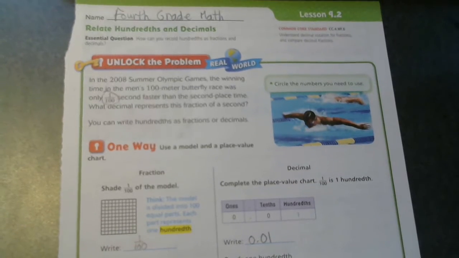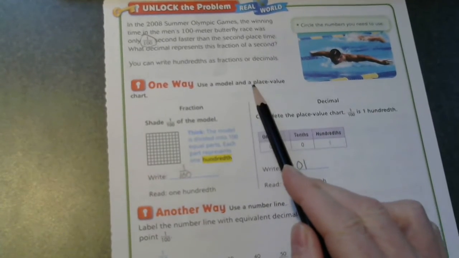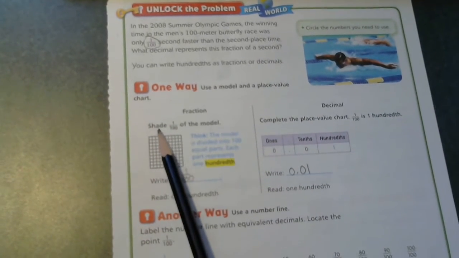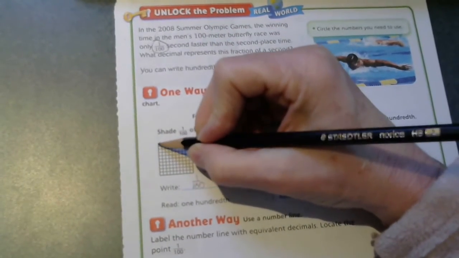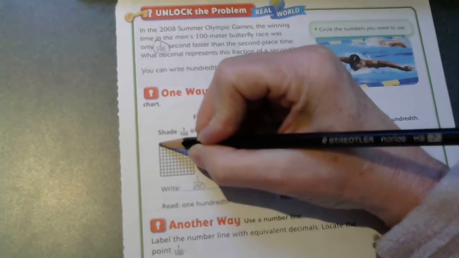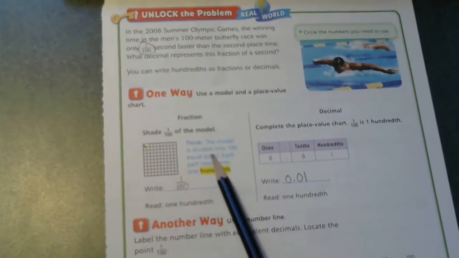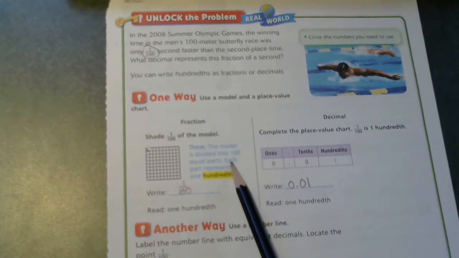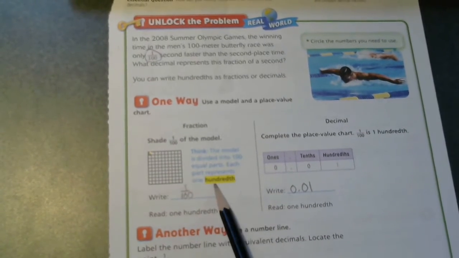You can write hundredths as fractions or decimals. One way is to use a model and place value. Shade 1/100th of the model. Well, assuming there are 100 squares, we're going to shade just one. Think: the model is divided into 100 equal parts. Each part represents 1/100th. So we shaded 1, and we write 1/100th as a fraction as 1/100.